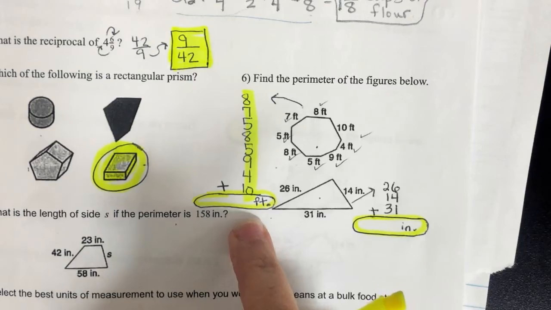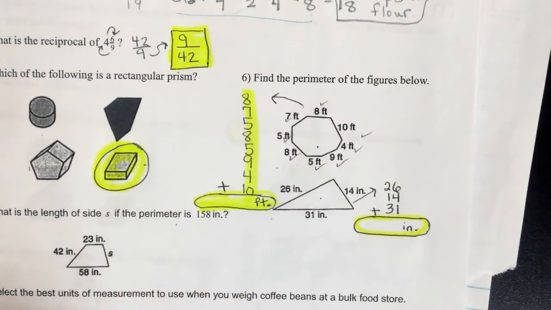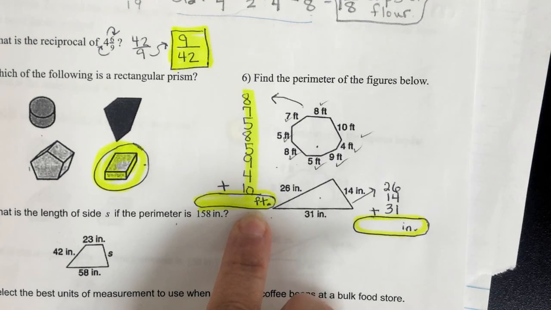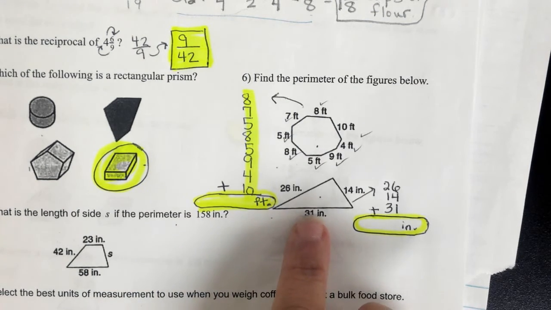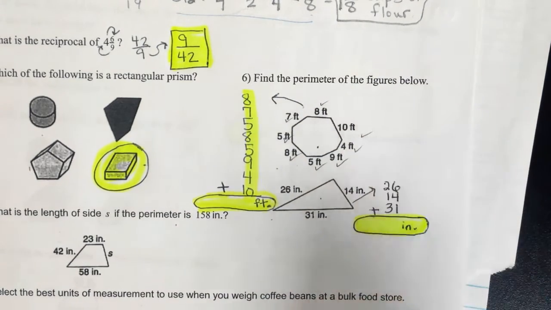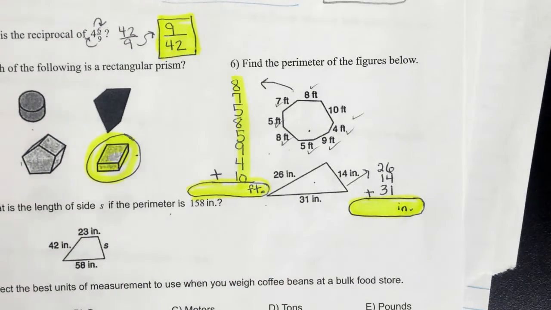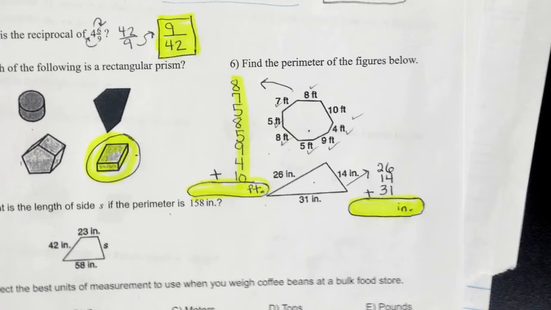You don't have to have my list, but, okay, giving me an answer with feet, and then the triangle adding up their numbers and giving me an answer with inches. I am begging you to add them twice. A lot of you last time were off by like 1.